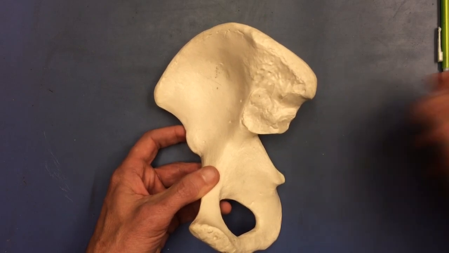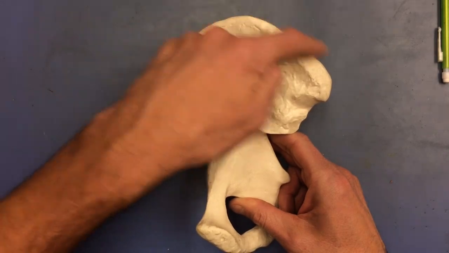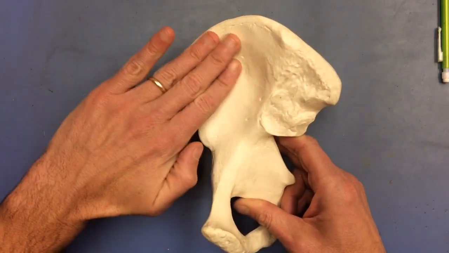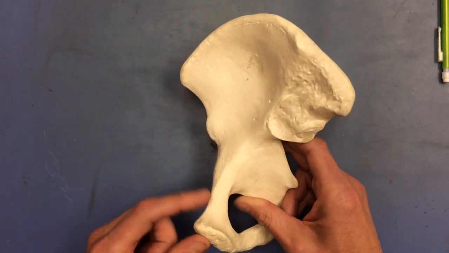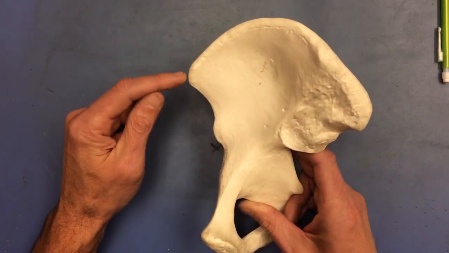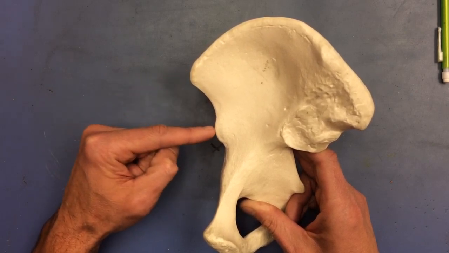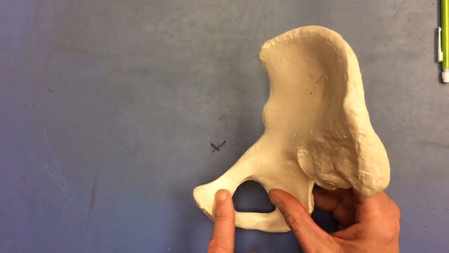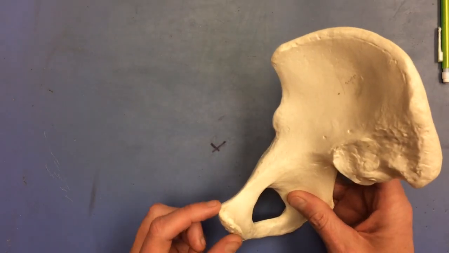All right, on this side, again, we're going to go over a lot of things in repeat. So this is the crest of ilium right here, or iliac crest. This big depression is the iliac fossa. Now let's run through the spines again. Remember, the pubis right here is always in the front. So anterior means front. This is the anterior superior iliac spine, anterior inferior iliac spine. Coming down here, this is the superior ramus of the pubis. Pubic tubercle is right there.